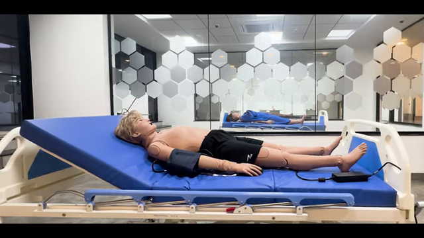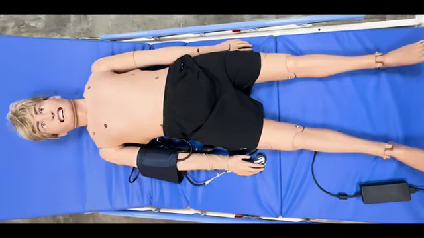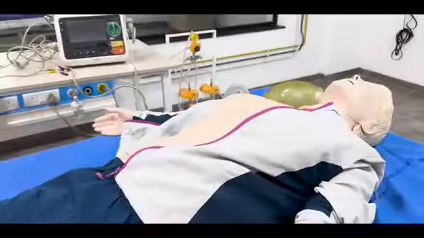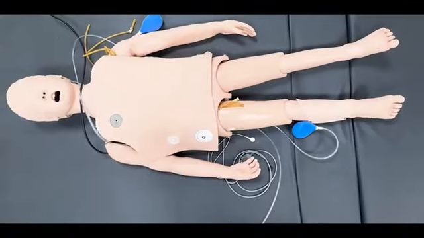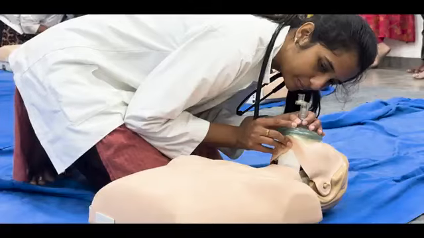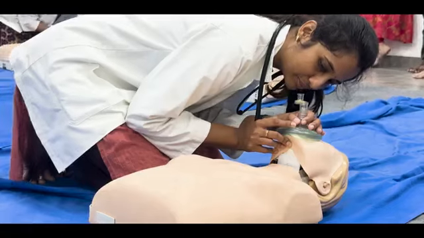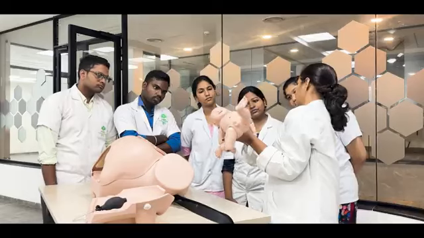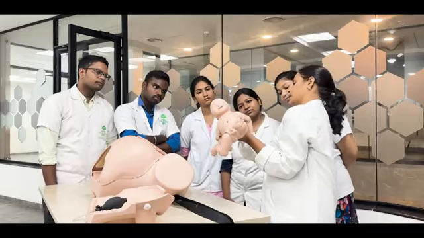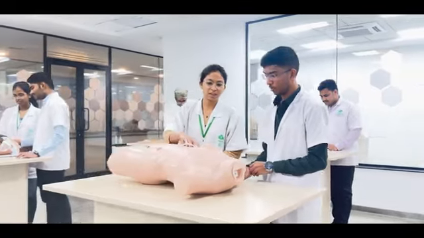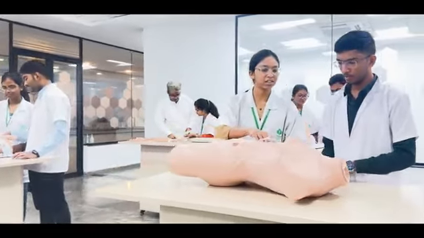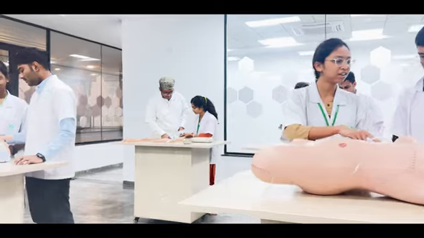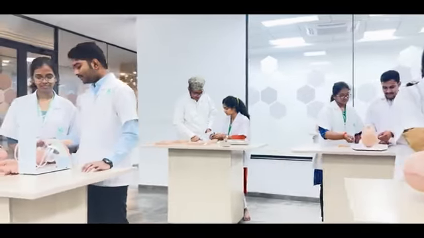So ours is a state-of-the-art skill lab where you have got the different stations, different manikins, where different clinical scenarios are practiced. For example, the basic life support system, the advanced cardiac life support system, simulations for a normal delivery, the simulations for a trauma patient, the simulations for post-operatively critical patients, the simulations in an ICU.